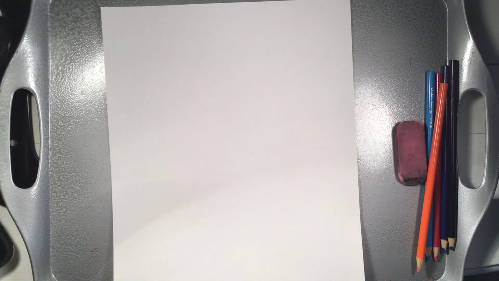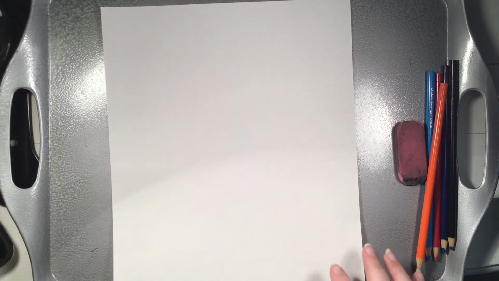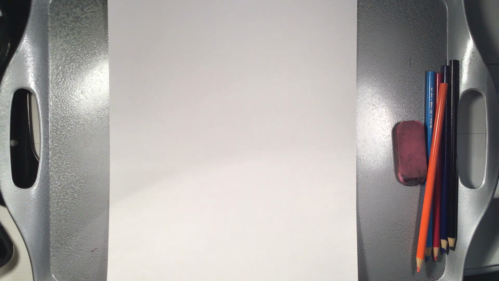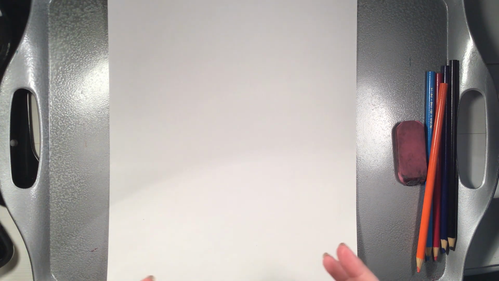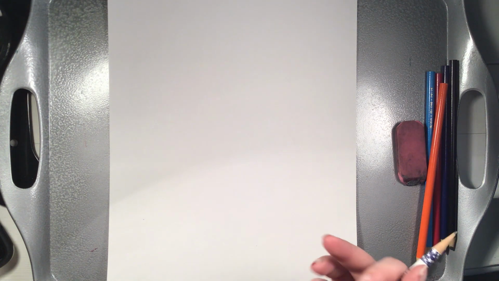Okay, this is about drawing portraits. So we are going to learn about how to draw a portrait. A portrait is a picture of a person. So we're going to just draw a random person. We don't have to draw ourselves. If you want to try to draw yourselves, that's fine. I'm just going to show you how to properly draw a person, not a particular person.